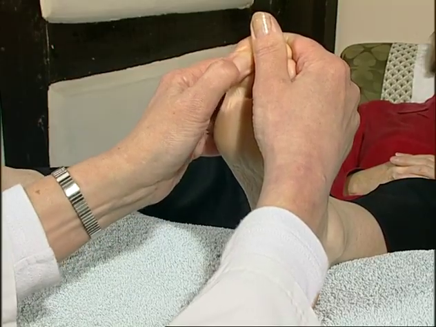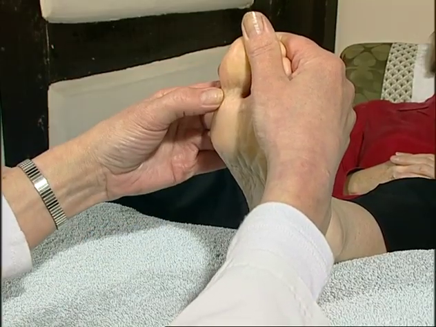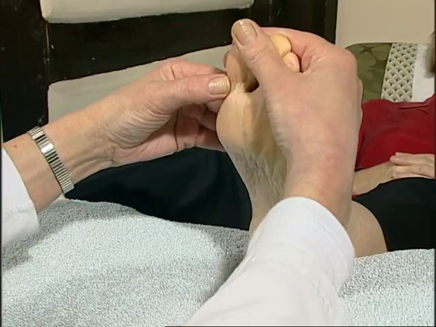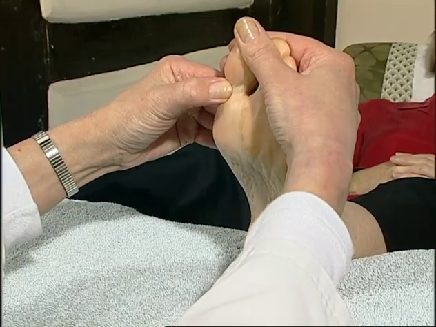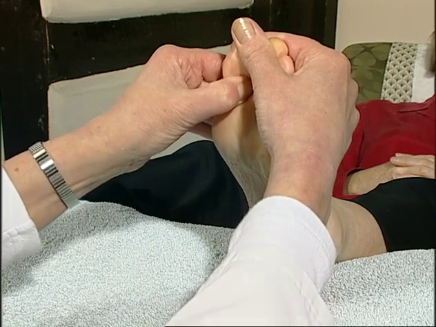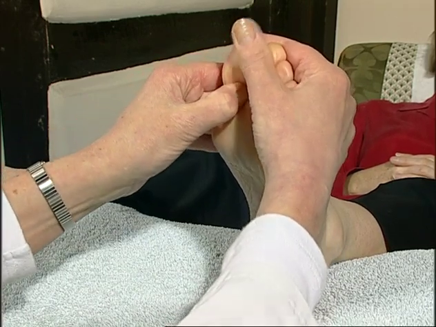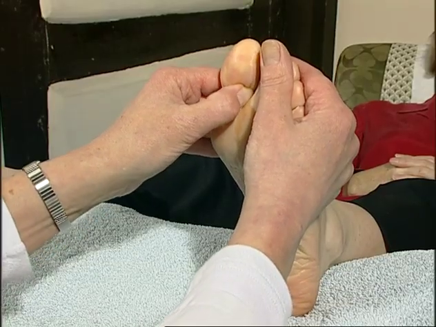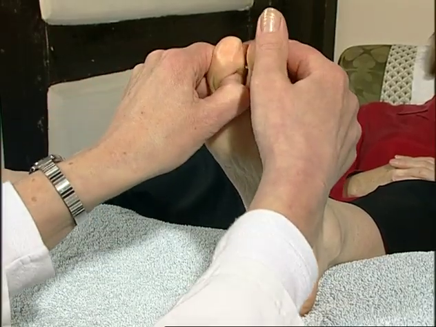Then the reflex for the neck. So just above where the toe attaches to the foot, use your left thumb, work across that area, still supporting the tip of the toe with the right hand. And then the area for the side of the head, the side of the brain, up the side of the big toe.